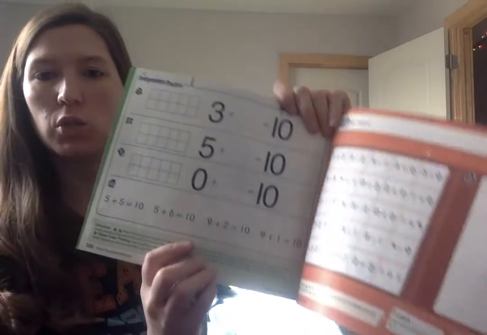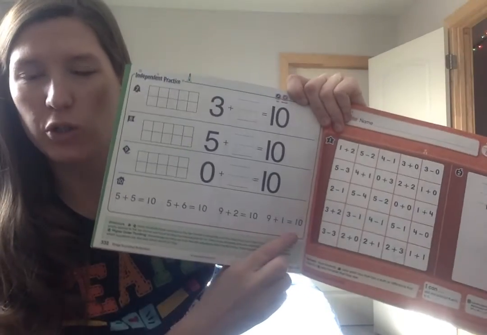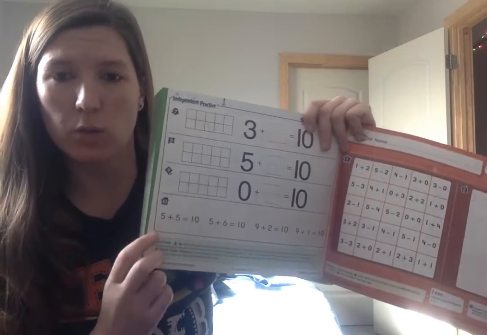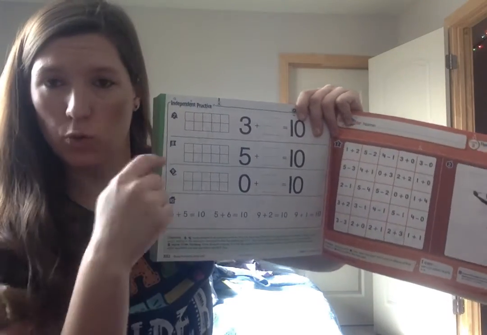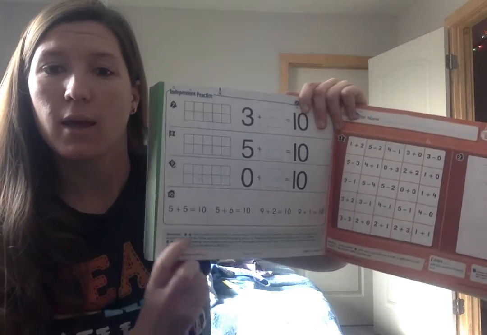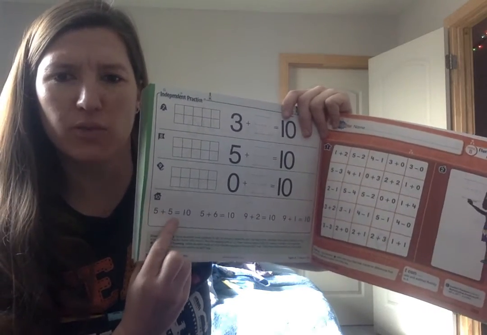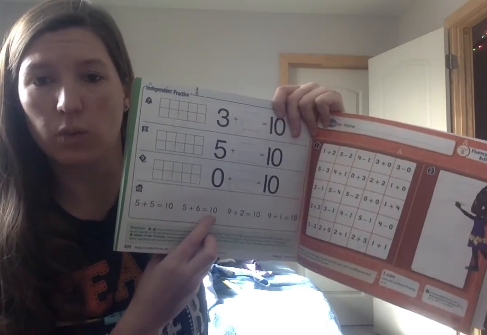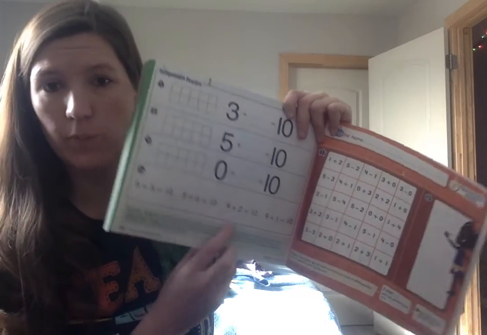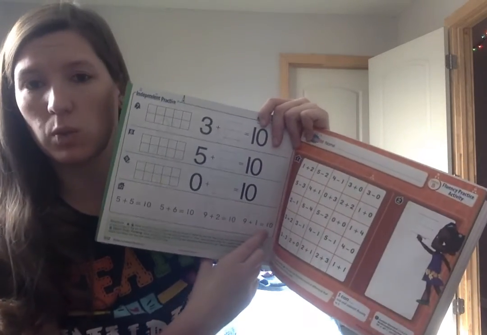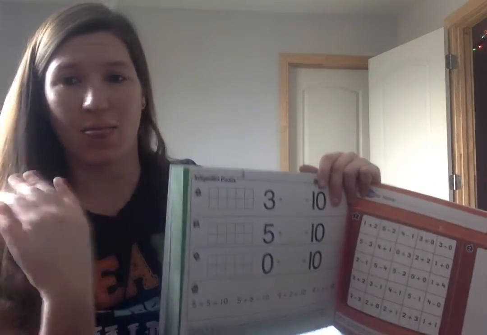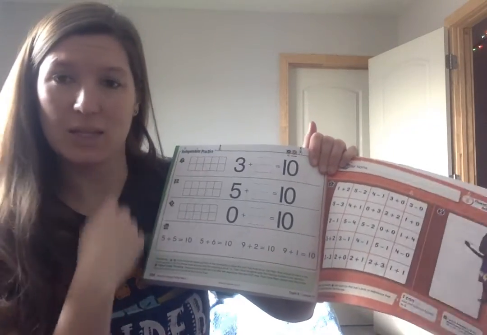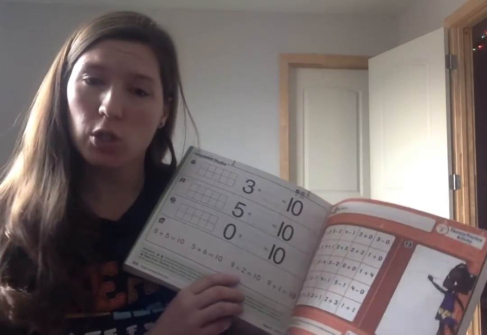The challenge question today has 4 different equations. 2 of them are incorrect. They're false. They're not true. So you need to use your 10 frame that you drew on your dry erase board and try to make these. 5 plus 5 equals 10. Is that true or is that incorrect? 5 plus 6 equals 10. Is that true or is it not true? 9 plus 2 equals 10. 9 plus 1 equals 10. So there are 2 problems on here that are wrong and there's 2 that are correct. That's why it's a challenge, because you have to work them out and decide which ones are true and which ones are false. So now it's your turn to find the missing part.